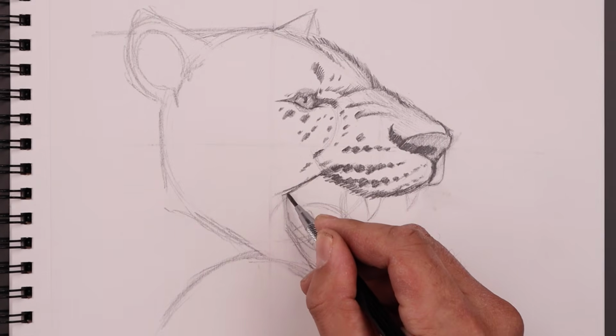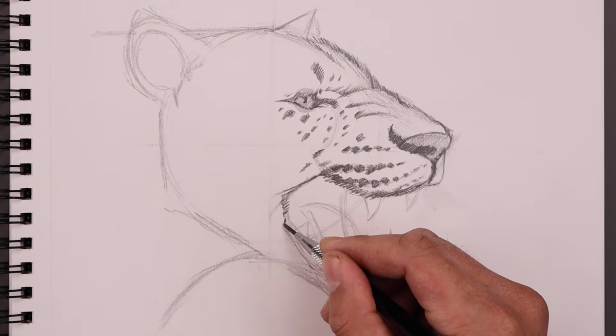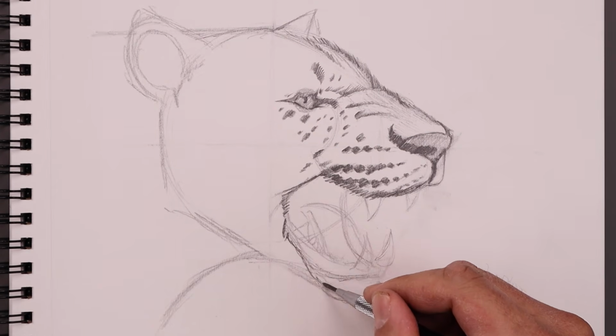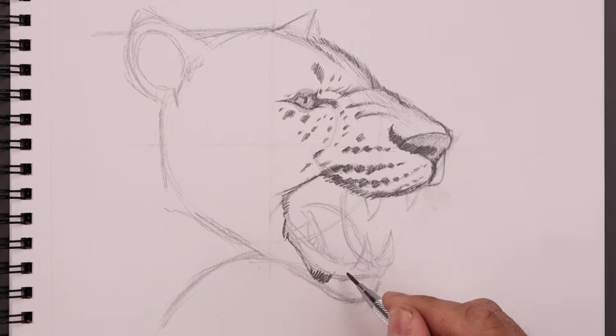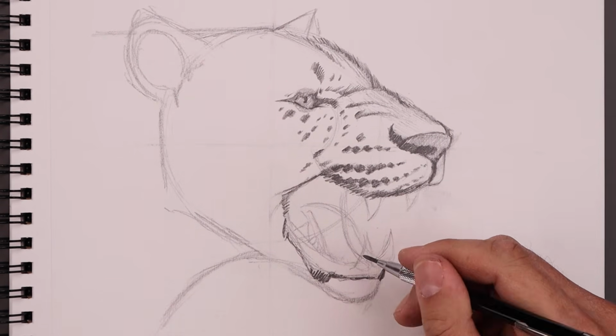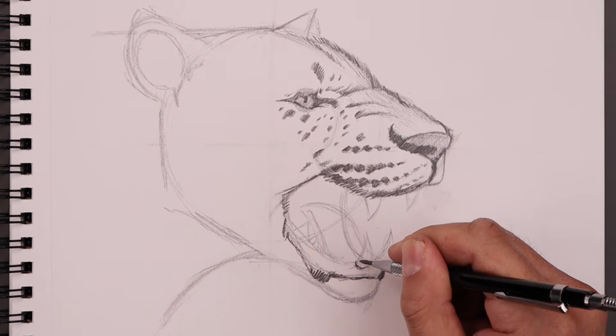Now working our way across the corner of the mouth and then coming down towards the bottom. I'm just roughly shading in the bottom edge of the gum line. Going up, and we'll start working our way around the teeth.